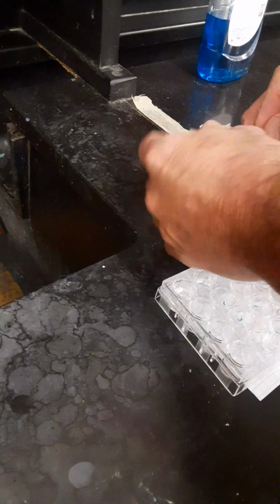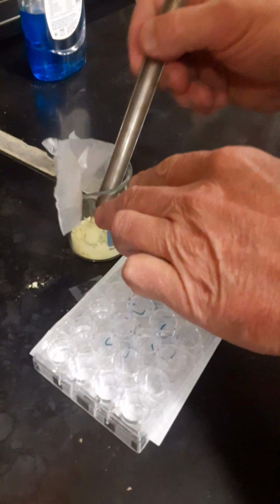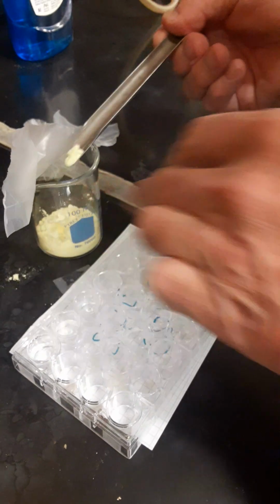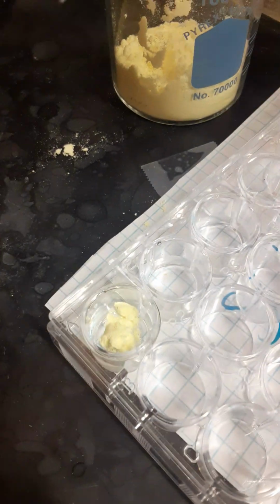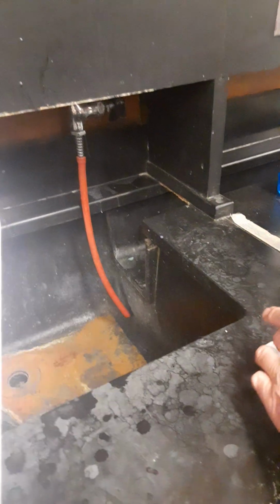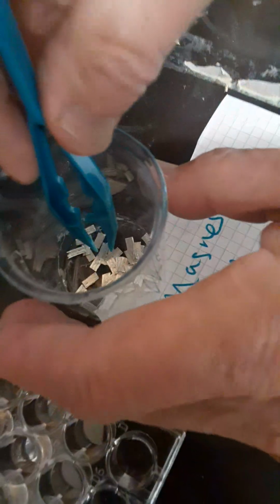All right, then we'll move to the sulfur, and we're going to grab a small amount with our spatula, and we're going to add it to A1. Okay. And then we will move to magnesium. We're going to take a small strip. All right, so take one with the forceps. You don't want to get the oils on your fingers on it. And you're going to add that to A2.